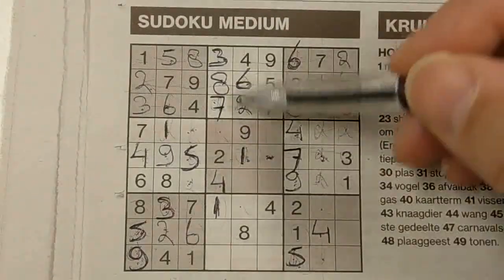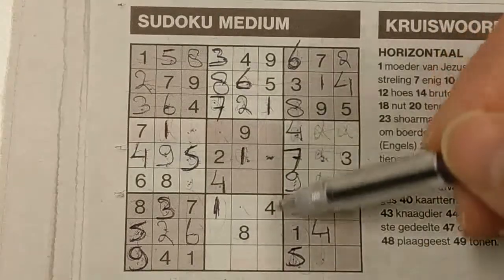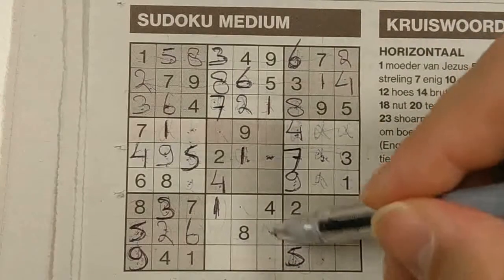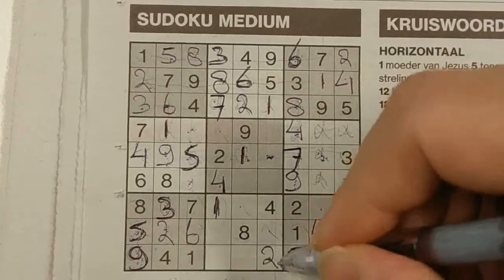2 in this column, 2 in the middle column. So in this column, the only 2 places for 2 is here or there, but I see here already are 2, so no 2 there. 2 should be here.